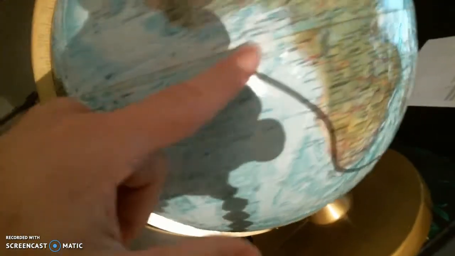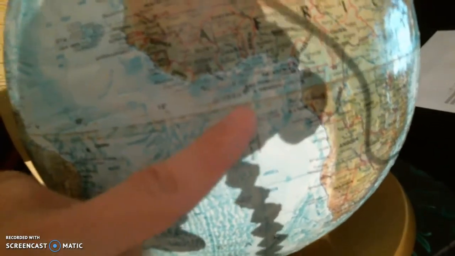So if you take 360, you'll get 15. So 15 degrees per hour. That's what I want you to remember. There are 15 degrees of geography on the planet Earth between time zones, and they're labeled on this particular globe.